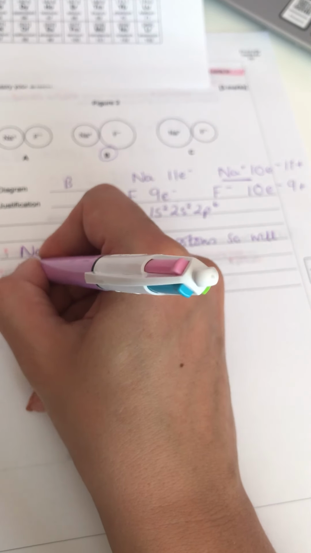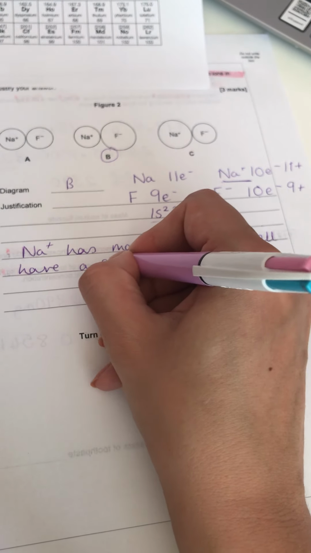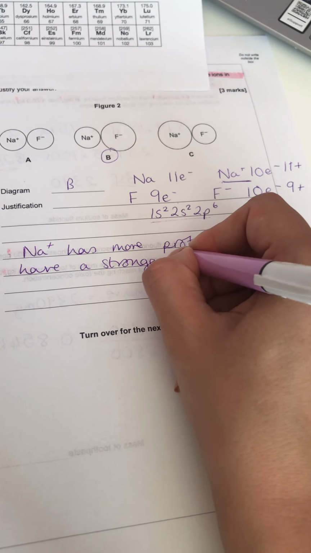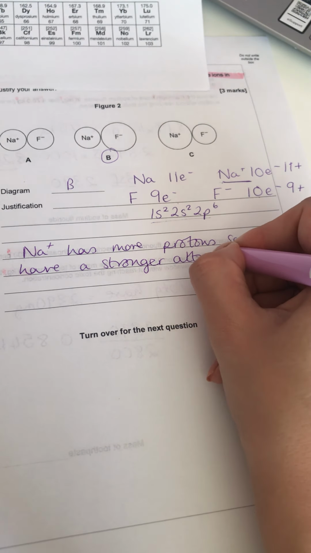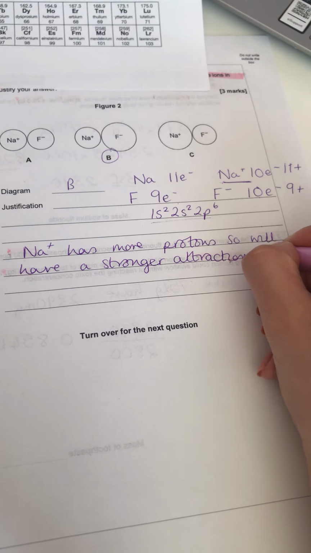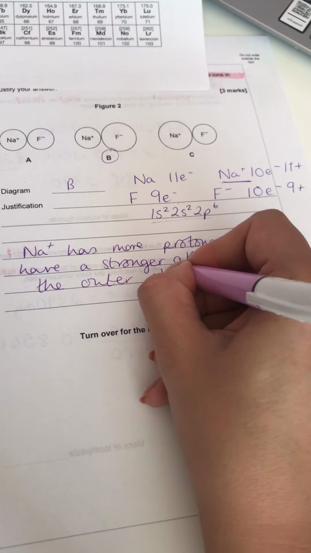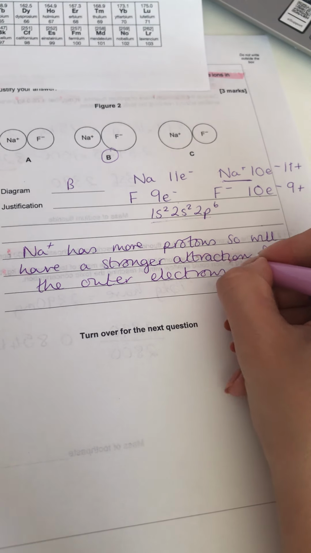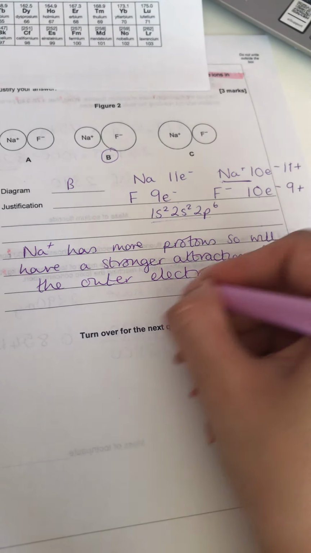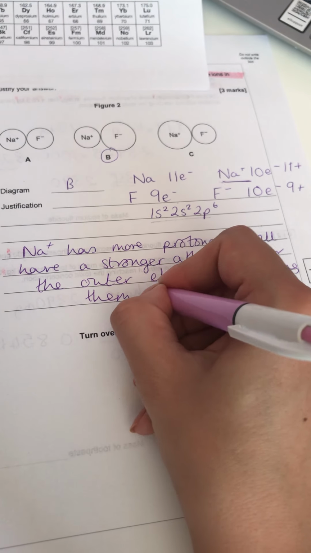So we'll have a stronger attraction for the outer electrons, pulling them closer.